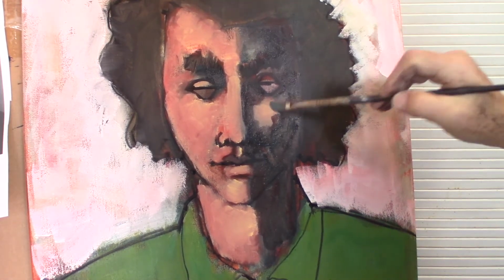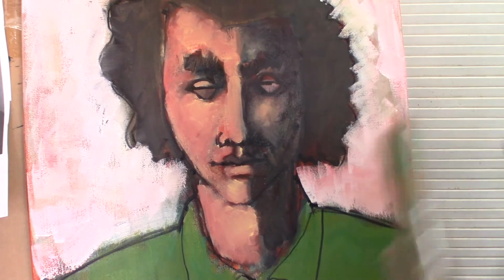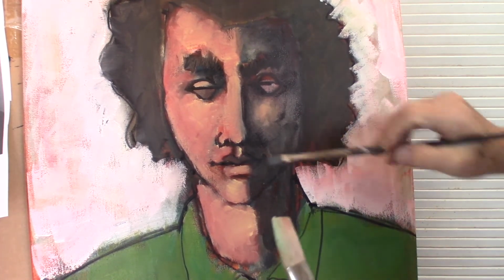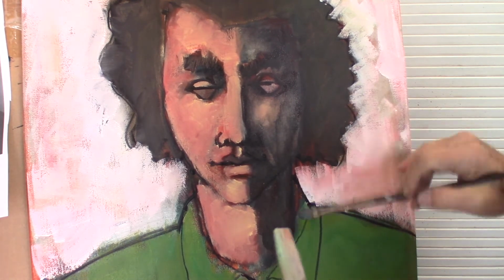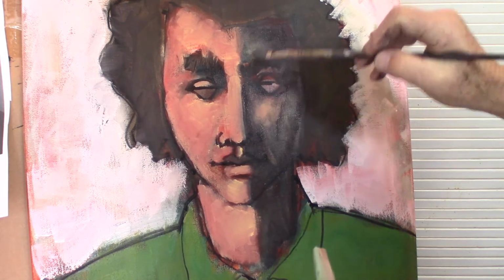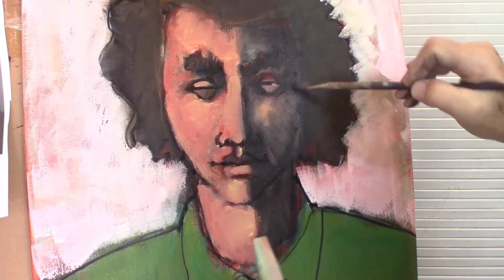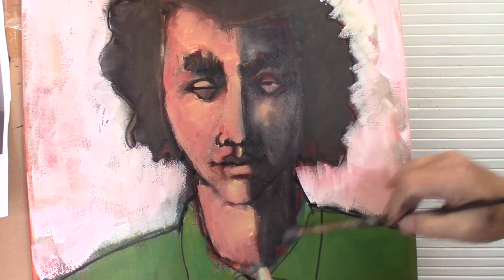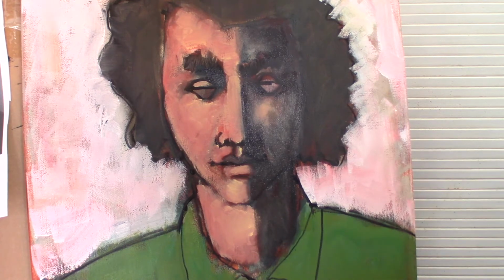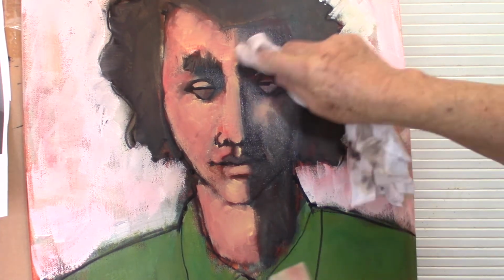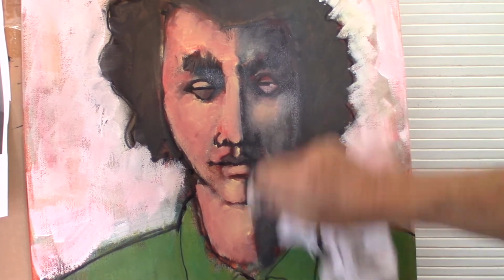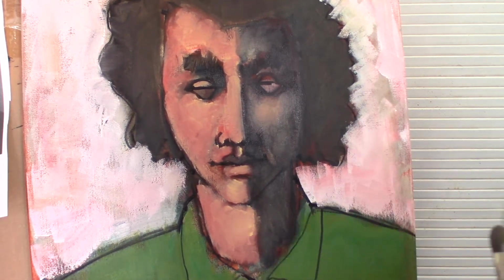And I can, let's see. I don't know. I'm really not too sure what I'm doing here. Sometimes you just start painting and you're not really clear in your mind about what you're trying to do, but you're hoping for a little bit of luck, actually. That's not bad.